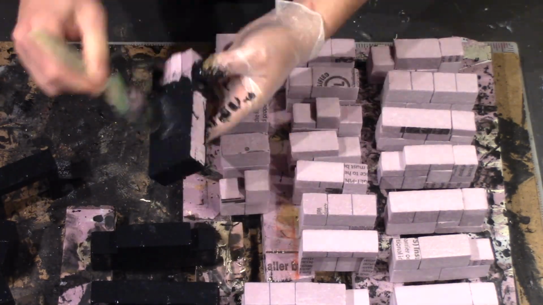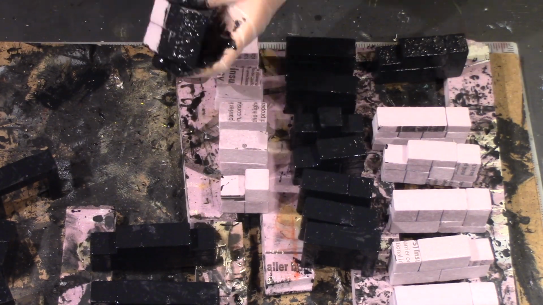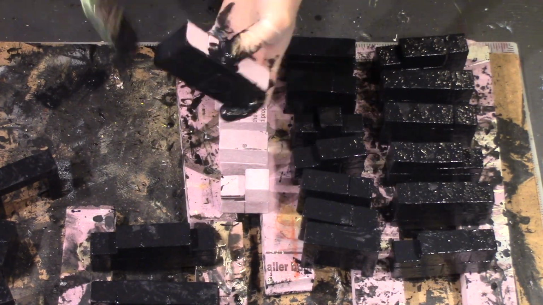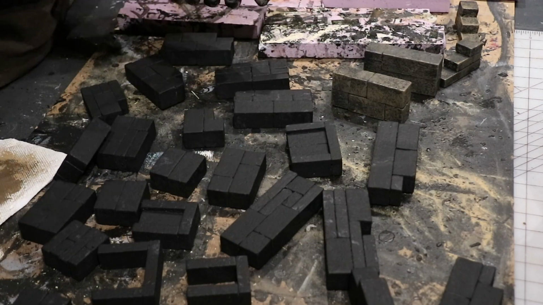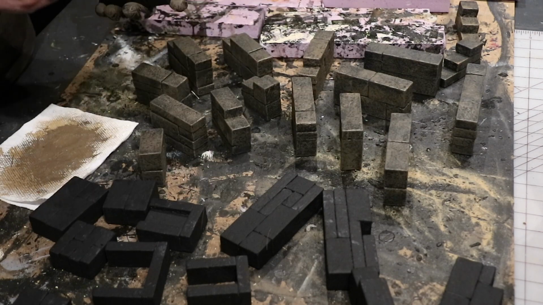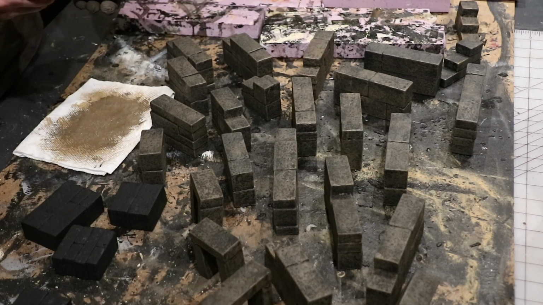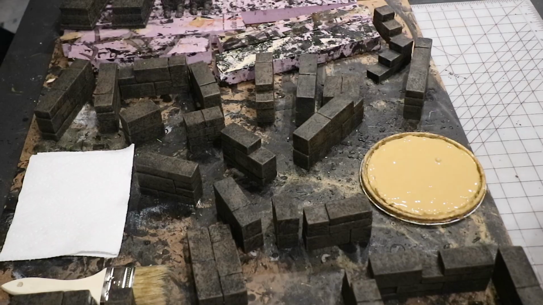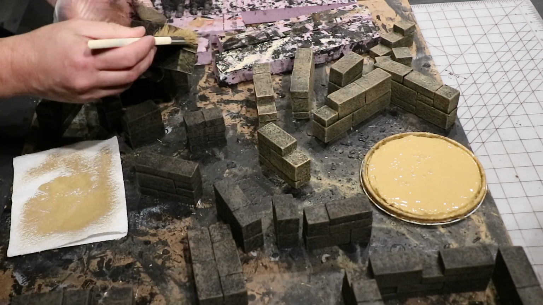Then coming along, doing the black paint Mod Podge, same pattern as all of the other pieces that we've done so far. This black paint Mod Podge really helps give it a nice firm coat for use of play. Dark brown base coat, and then the sand colored dry brush.